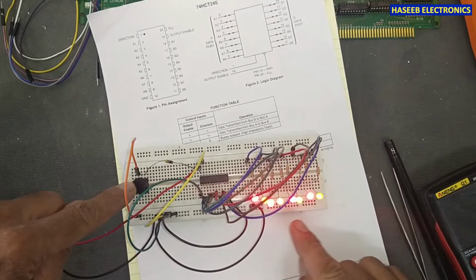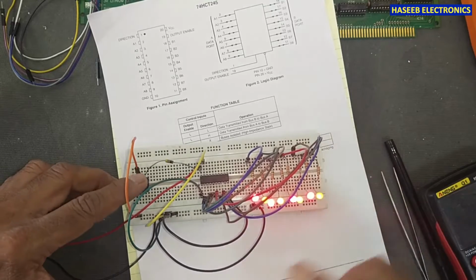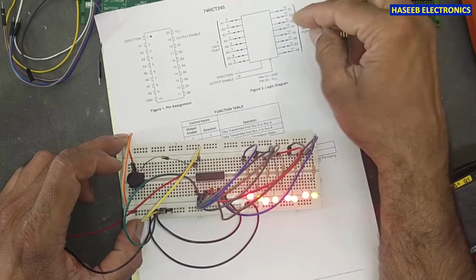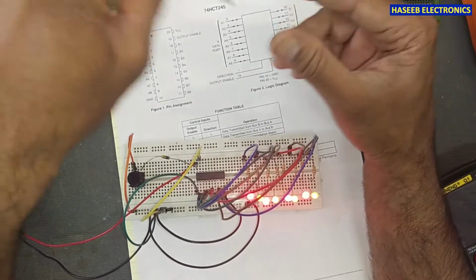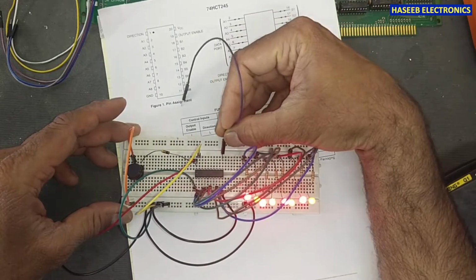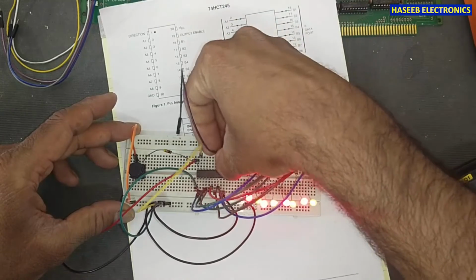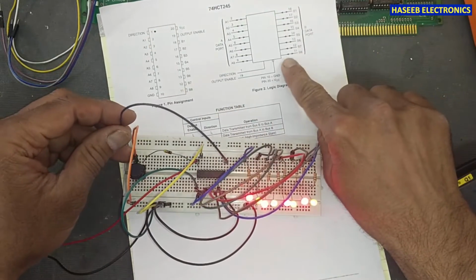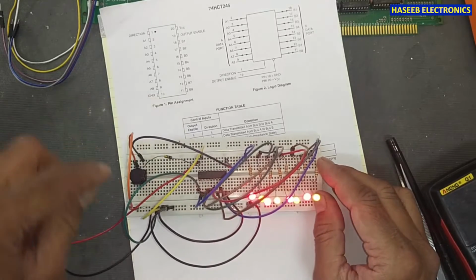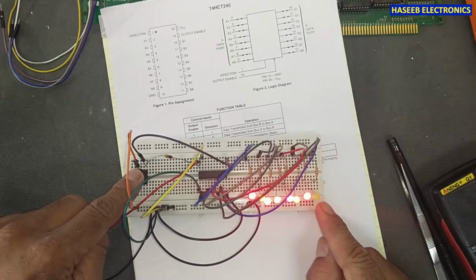We can see now all the outputs are high, because when we leave any input of a logic gate open, that is a floating input, not connected to low, it will be considered as high. Now we will connect one by one and check the response of the IC. Now I will connect the first pin, that is pin number 11, to the push button, and I will press the push button. So our first LED is now responding.